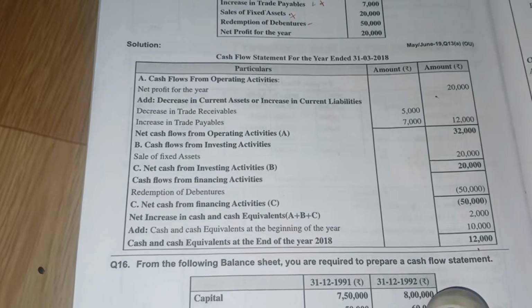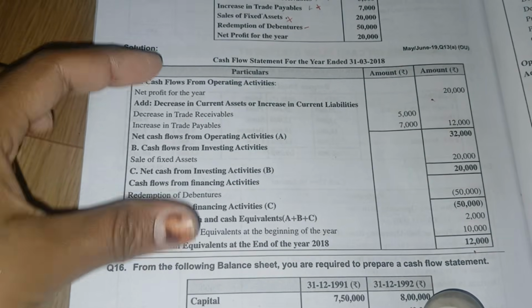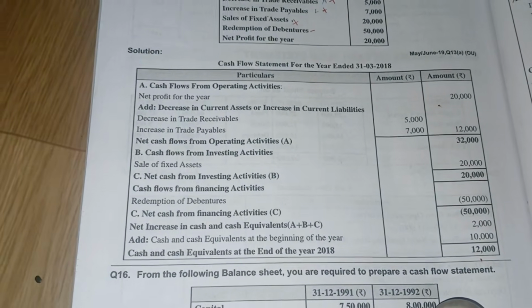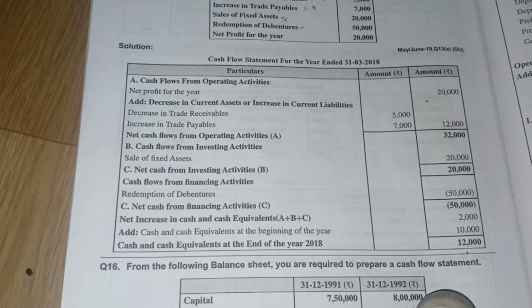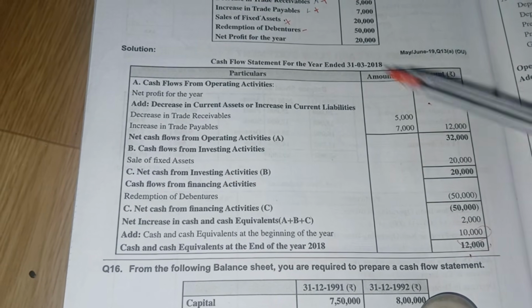See, everything, whatever proforma we have discussed, the same proforma only we are writing here. See, from the examination point of view, if you are unable to get the cash answer here, just put the closing cash over here.